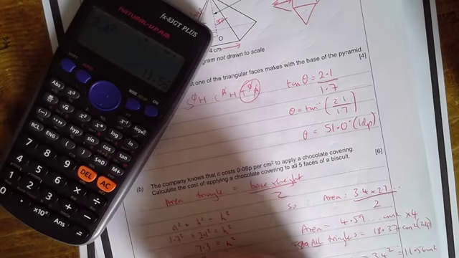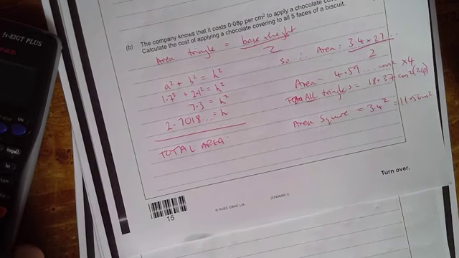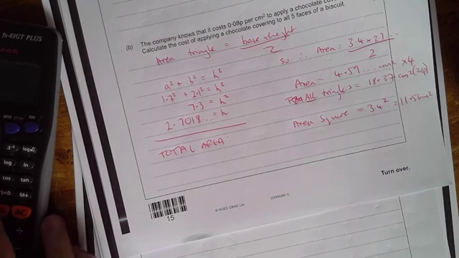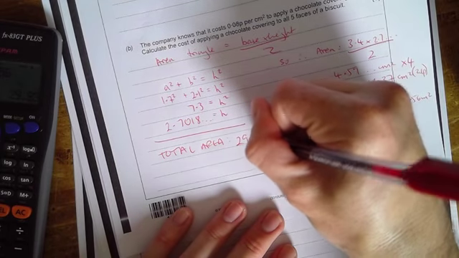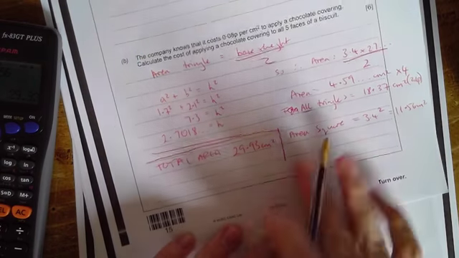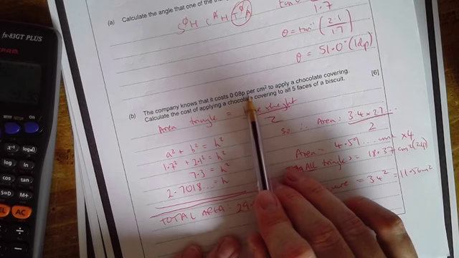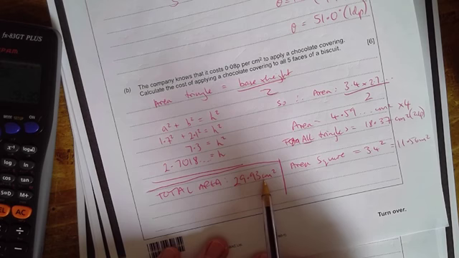centimetres squared. So the total area is going to be 18.37 plus that 11.56, which comes to 29.93. This is hard. This is a hard question. You should find this tricky. Now, we know that it costs 0.08 pence per centimetre squared, and we've got 29.93 in total.